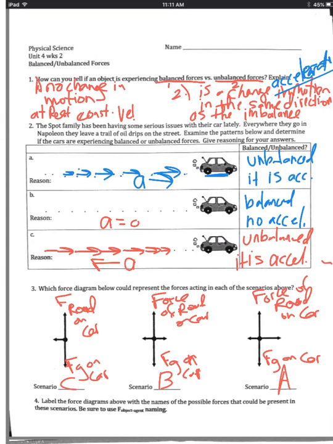Okay, now there's more. Scenario C. I'm going to say that's a force of friction on the car. Force of friction on car.